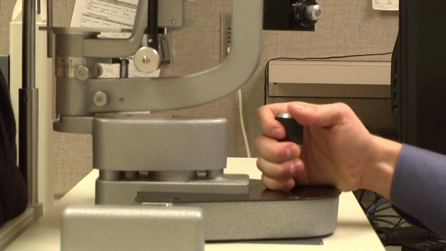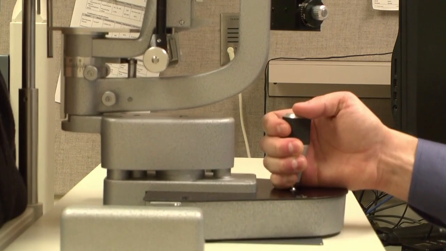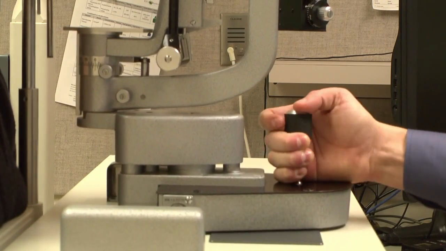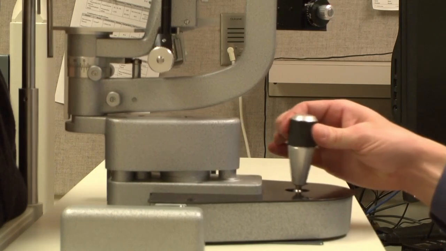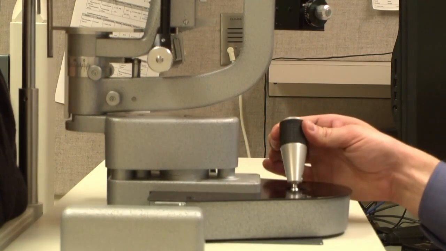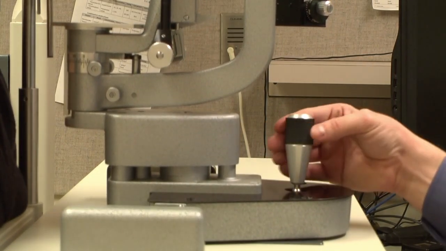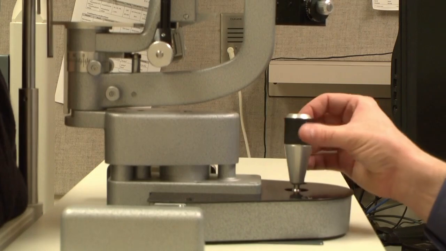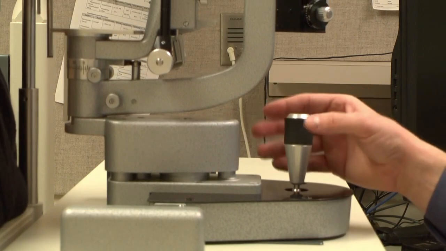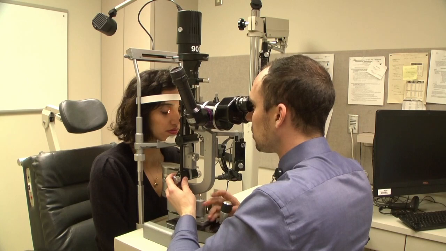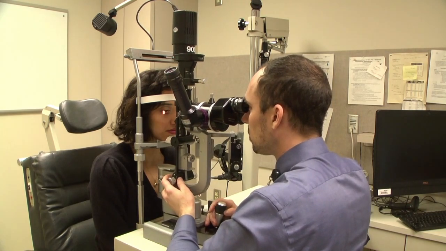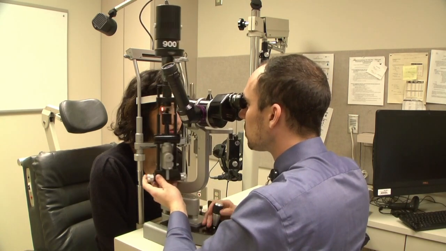Perform gross movements by moving the base of the joystick with the bottom of your hand. Perform fine movements by moving the top of the joystick with your thumb and forefinger. Rotate the joystick clockwise to raise the beam. Rotate counterclockwise to lower the beam. Good technique is to have one hand move the illuminating arm and one hand moving the joystick.